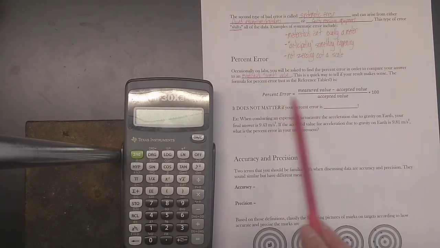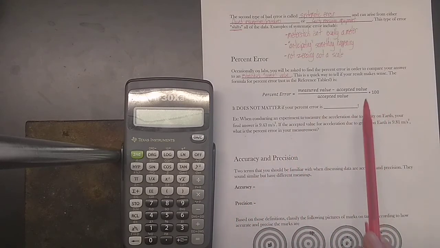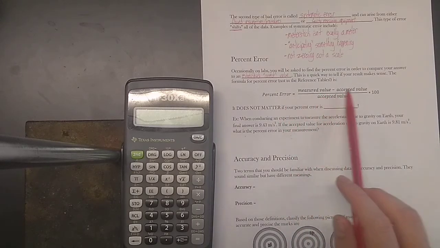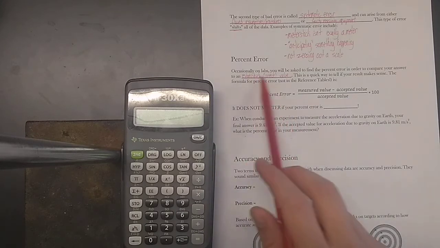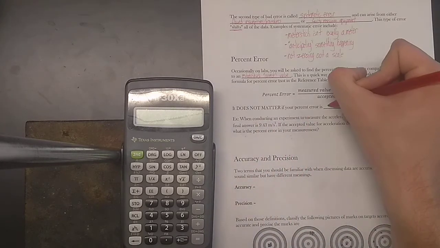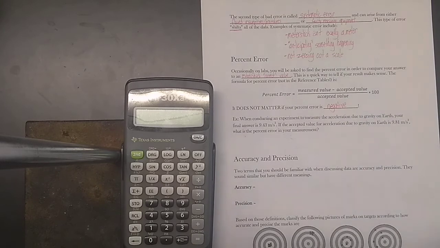The equation is not in the reference tables. It was in the chemistry reference tables. It's not in ours. We're still going to use it a couple times, so I'm writing it here. You can always go back here and look for it. Percent error is your measured value minus the accepted value, the established correct value, divided by the accepted value, multiplied by 100. A little note here, it does not matter if your percent error is negative. If it's negative, that's fine. Include the negative, but it doesn't mean anything that important to us, okay? It doesn't really matter all that much.